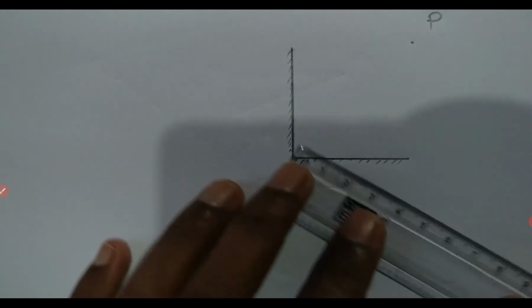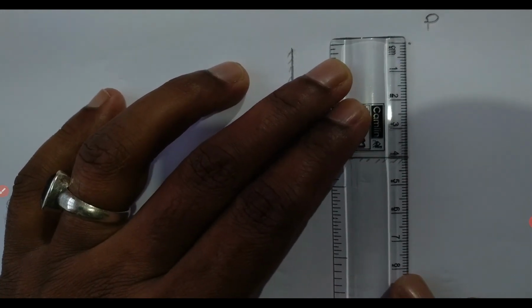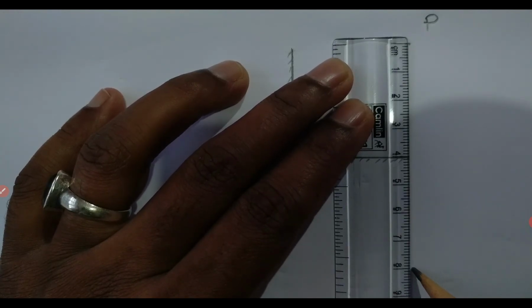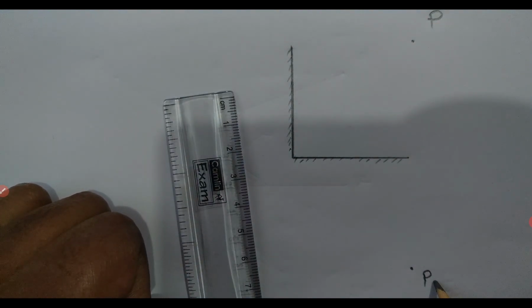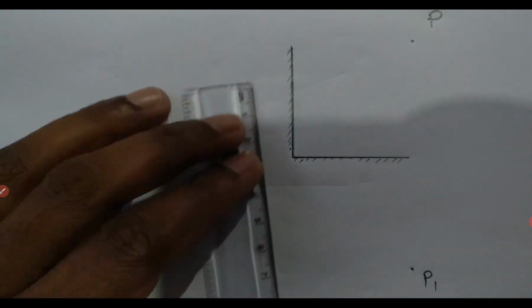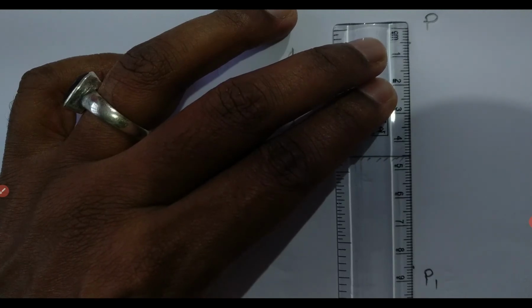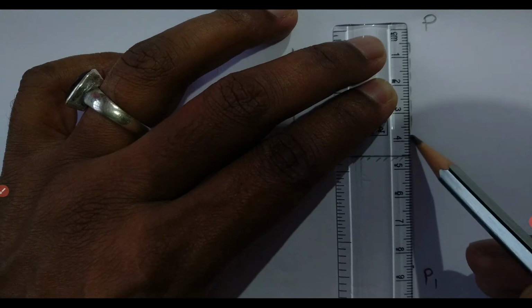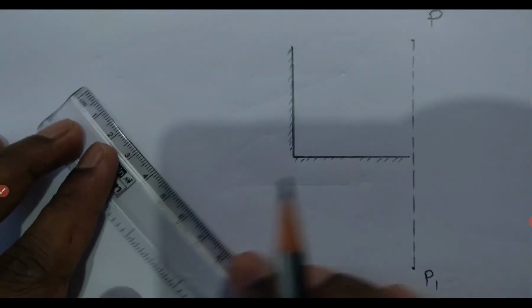Now, as you all know, the object distance should be equal to the image distance in the case of plane mirrors. Therefore I am measuring 4 centimeters below the first mirror, that is OA, and I am marking it as P1. I hope you have understood. In total there should be 8 centimeters between them. Now I am joining these two points with a dotted line.